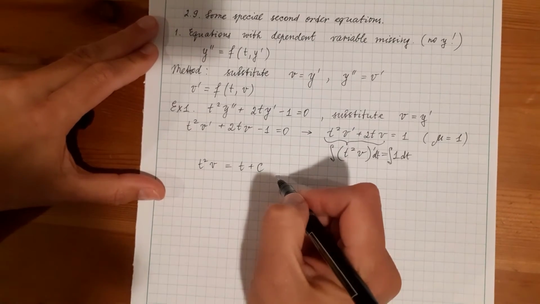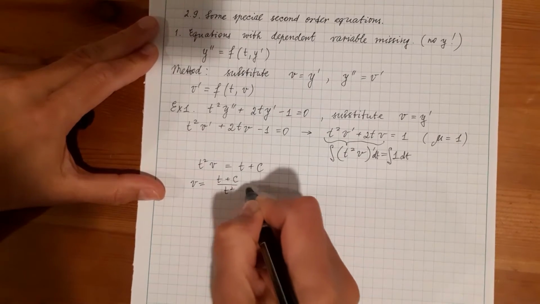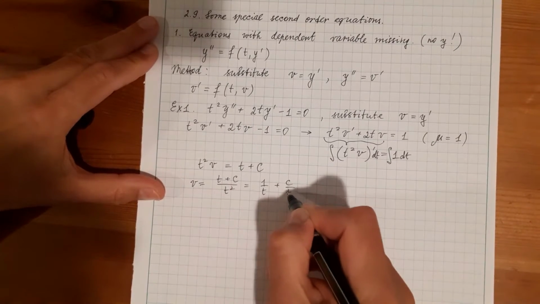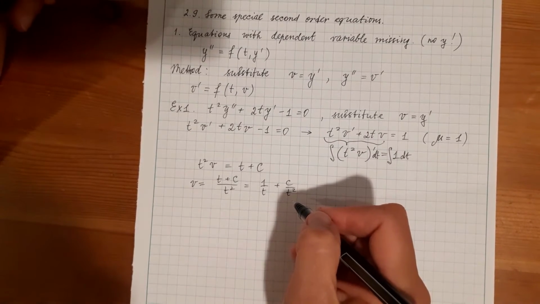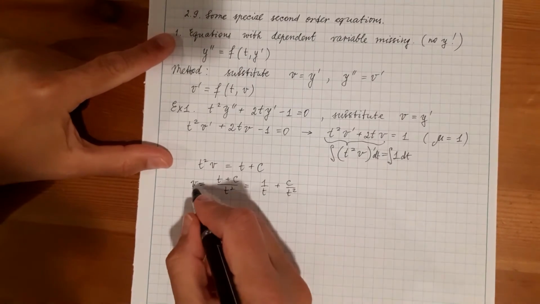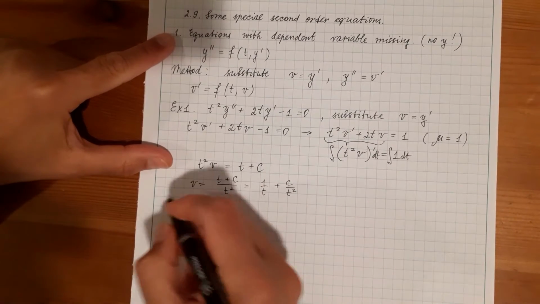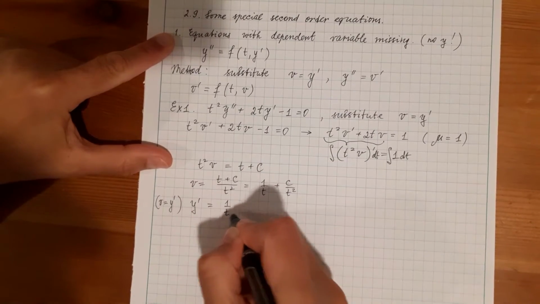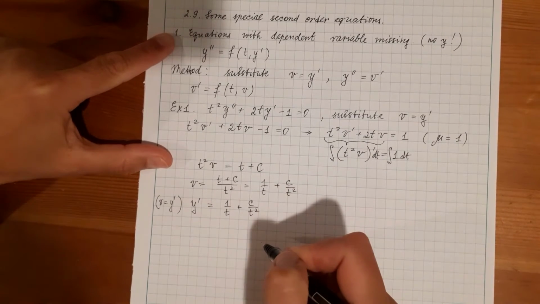Now I just need to solve for v, right? And v is going to be t plus a constant over t squared. I'm going to simplify it a little bit, dividing by t squared both terms. Now that's not my final solution. And actually, getting to this part is easy. Finding y is going to be difficult. I remember that v is actually y prime, right? So I'm going to write down v equals y prime equals 1 over t plus c over t squared.